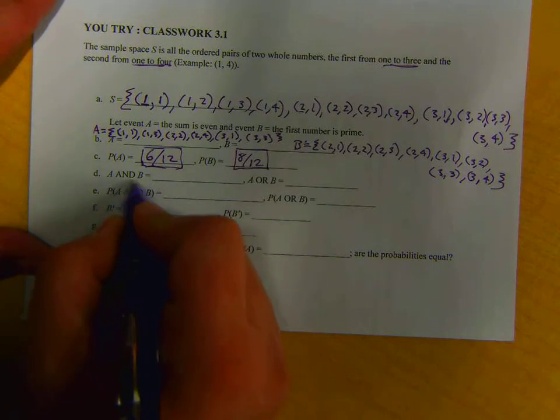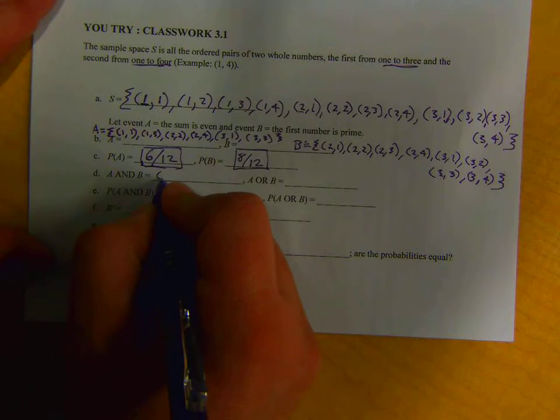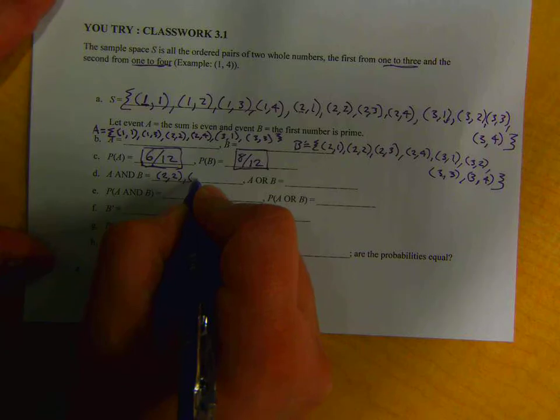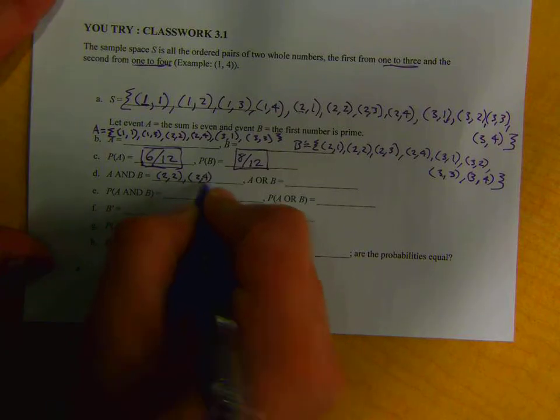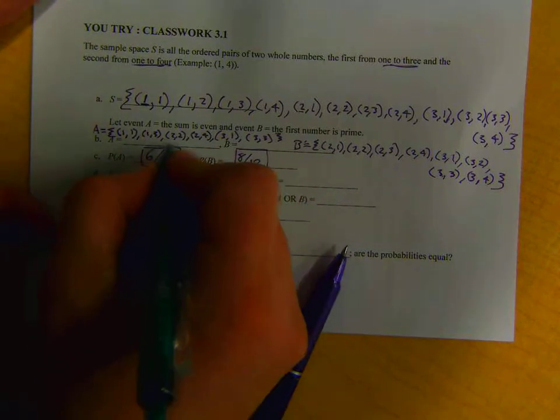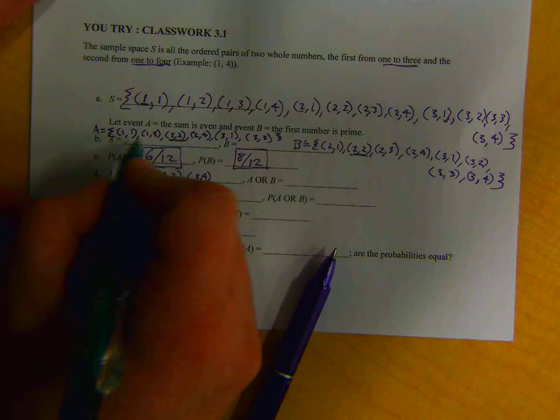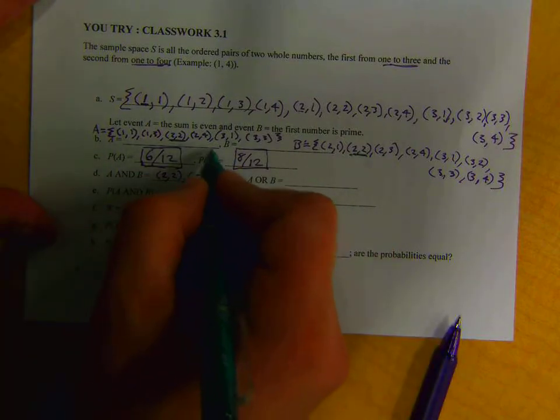All right, so P of A and B, what's in both of these? 2, 2, he says, is the first one? 2, 4, 3, 1. Let me underline these things as we go, since I got different colors. 2, 2. There's 2, 2 in common. We said what? 2, 4.